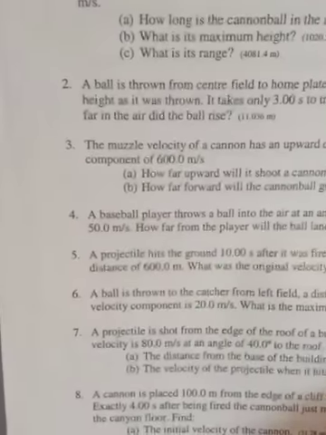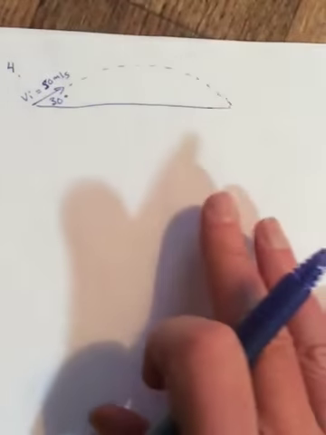Okay, let's do some homework questions. So over the weekend on this sheet, projectiles fired at an angle, you had 4, 5, 6, and 7. So let's look at number 4.